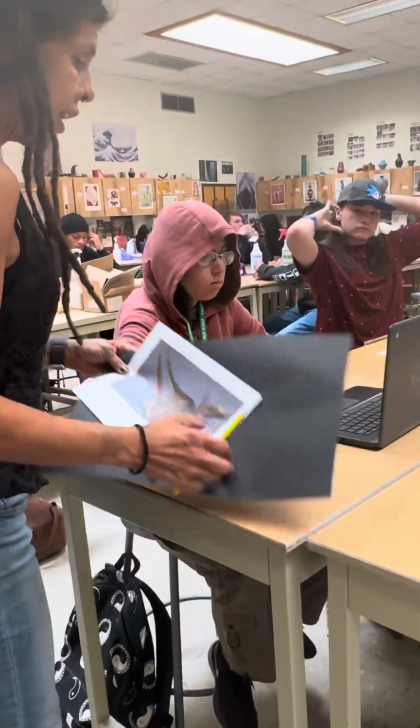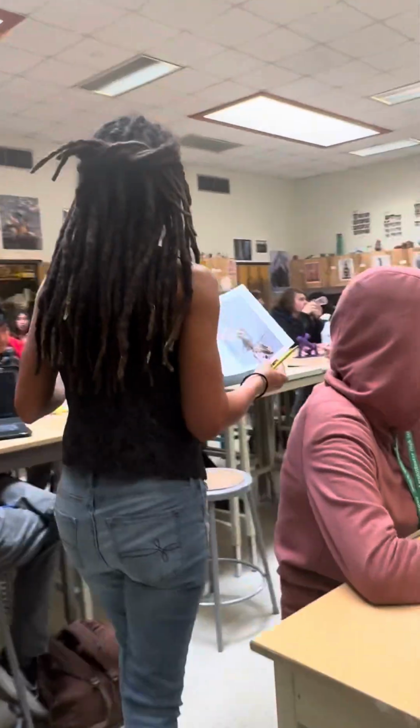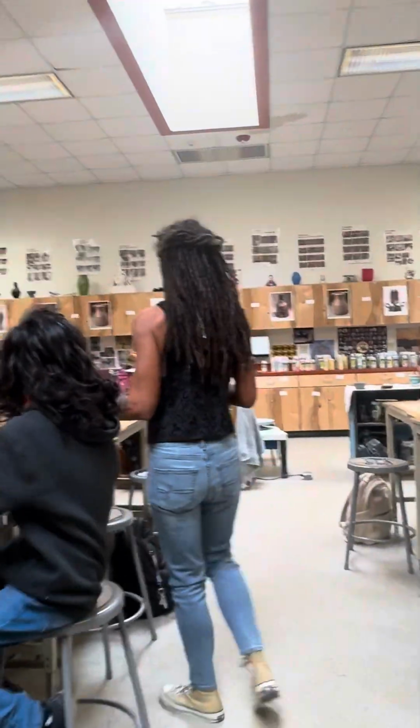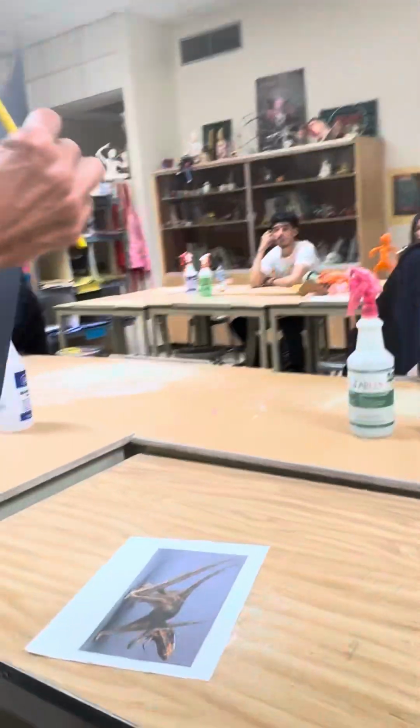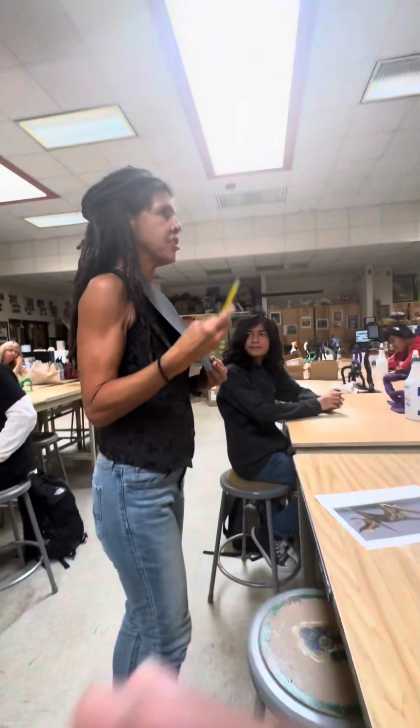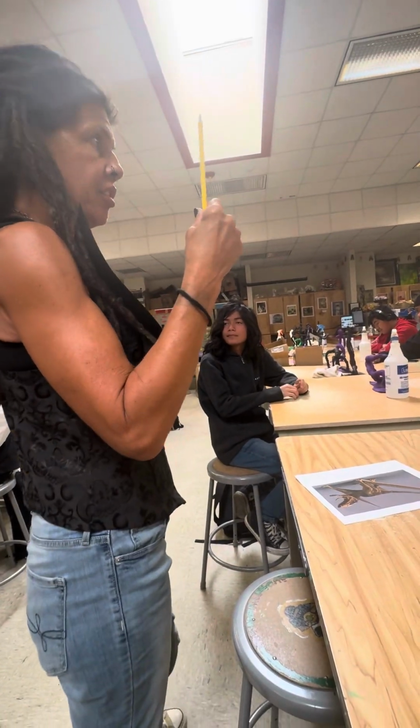So what you're going to do is you're going to pick your creature. And if you need help, like to print it out, otherwise you can work on your phone or whatever. You are going to, I believe this is 12 by 18. I could be wrong. So you're gonna sketch this out using a light colored pencil. You're gonna sketch it out.